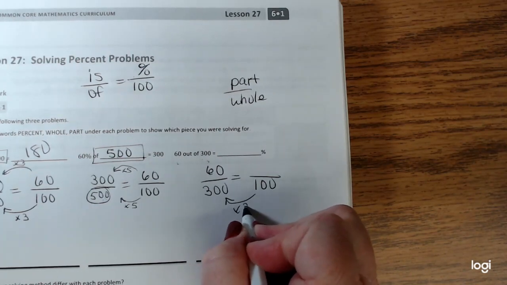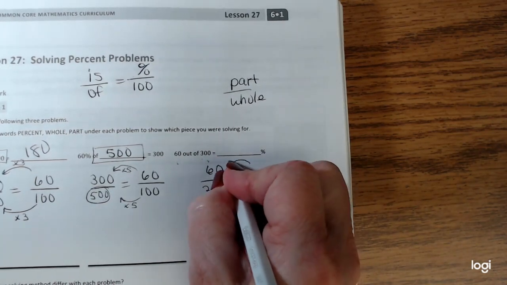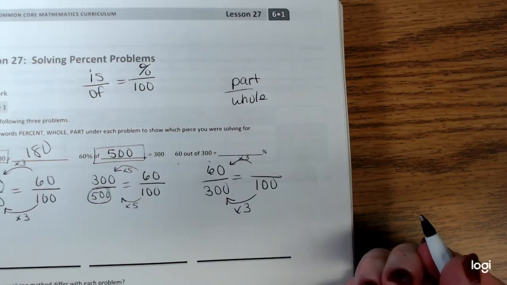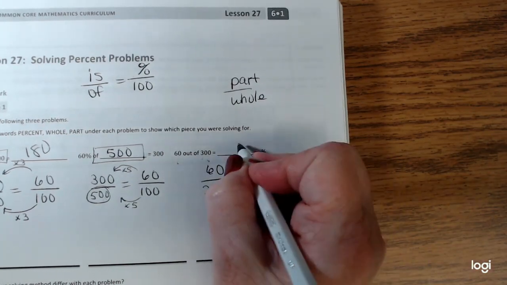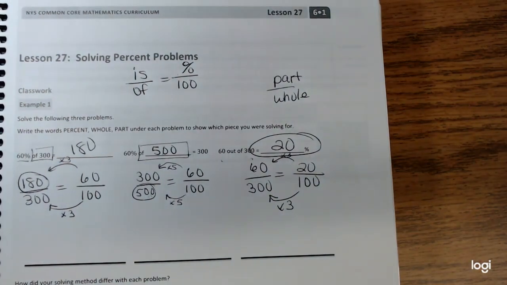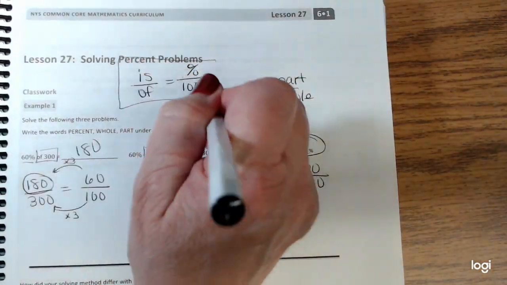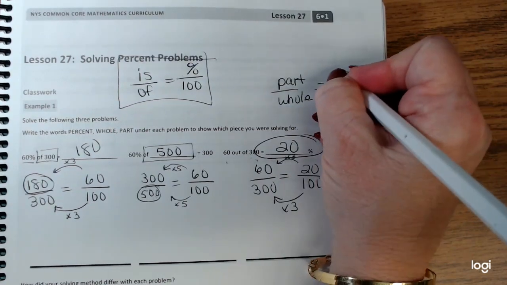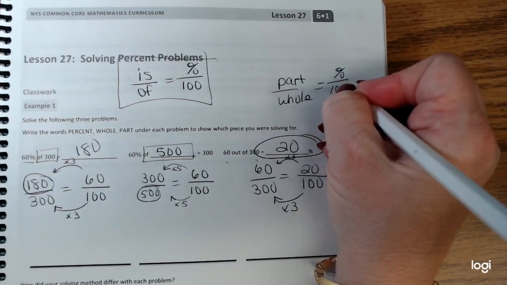Oh, there we go. Multiply by 3. Something times 3 is 60. The answer is 20%. Okay, so hopefully you guys can remember these proportions, and they will help you on solving your work today.